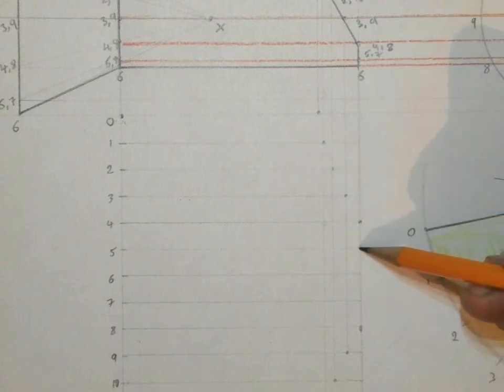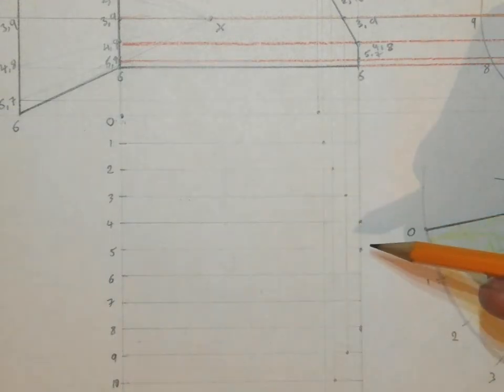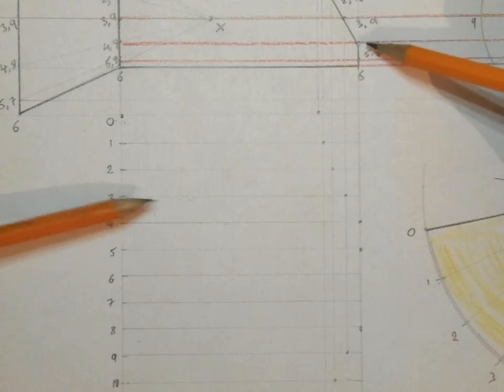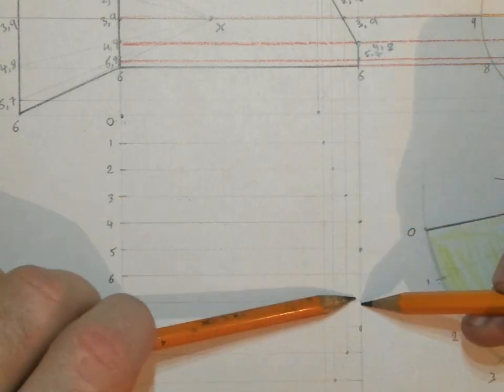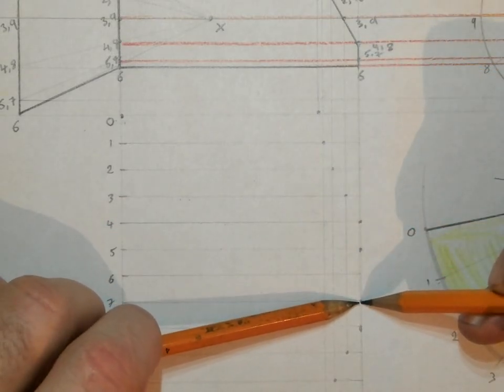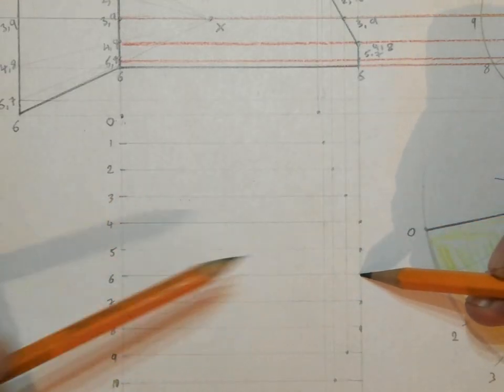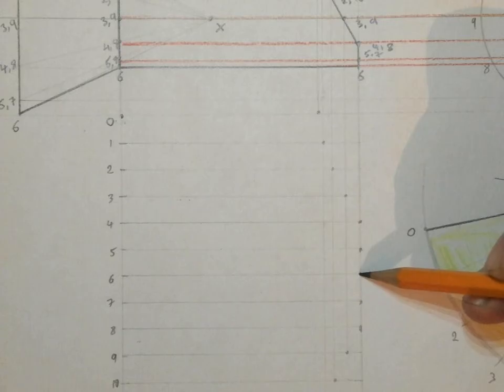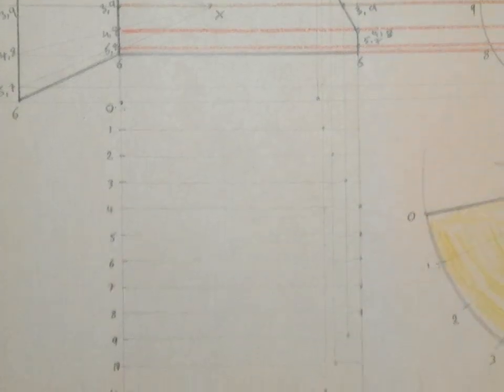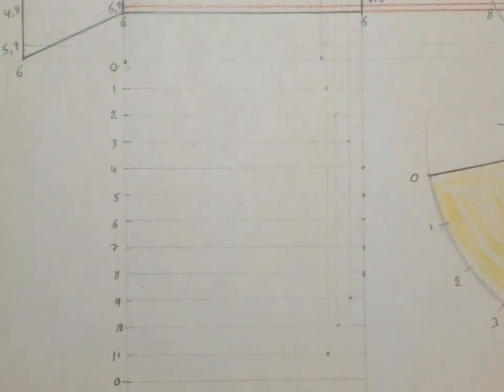So there's point 5. And it's the same process for point 7 and point 6. Those lines are all in a straight line, so that is going to be a straight line.